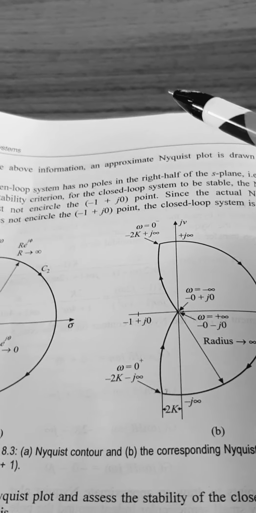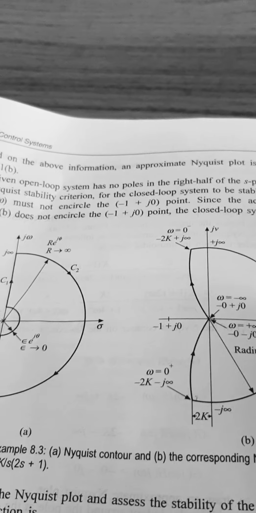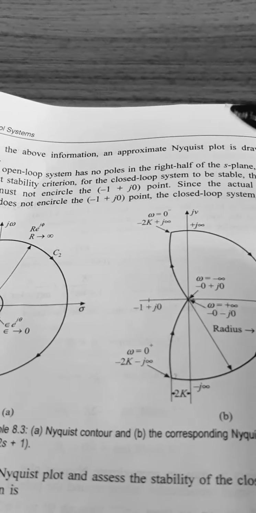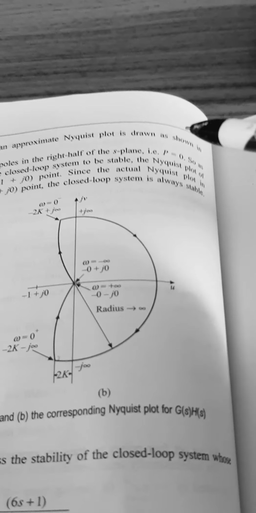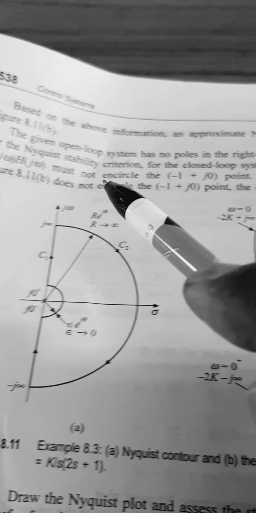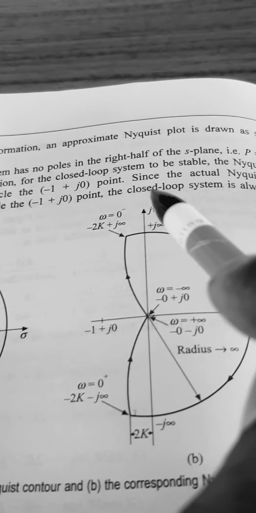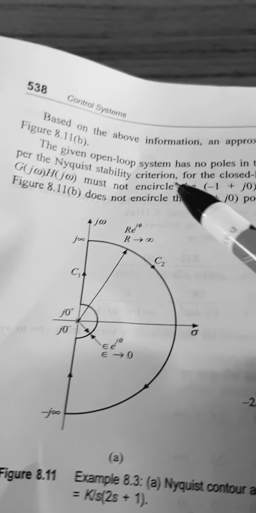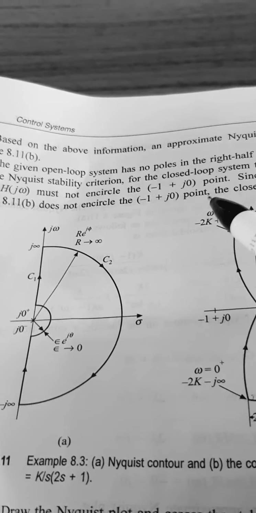So the number of counterclockwise encirclements N is equal to 0 in this case. As per the Nyquist stability criterion, for the closed loop system to be stable, the Nyquist plot of G(j omega)H(j omega) must not encircle the minus 1 plus j0 point.